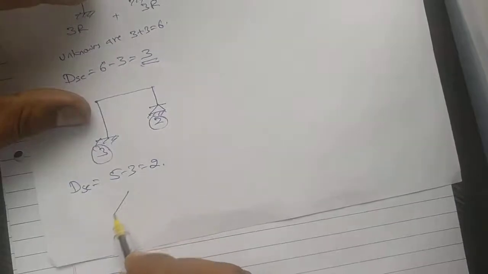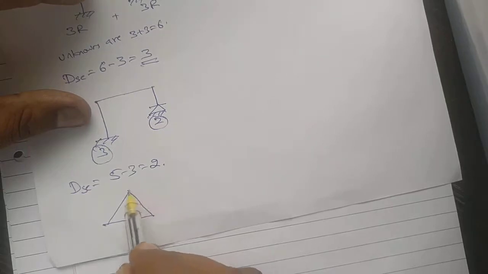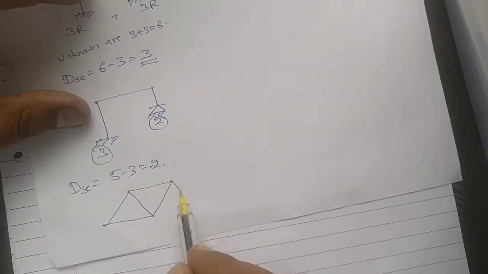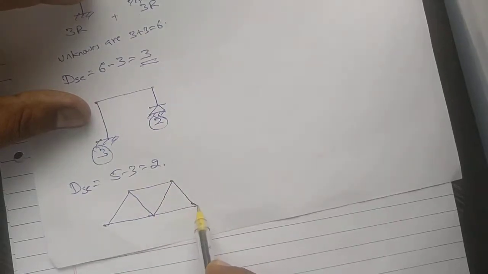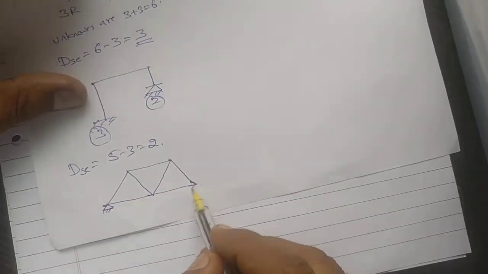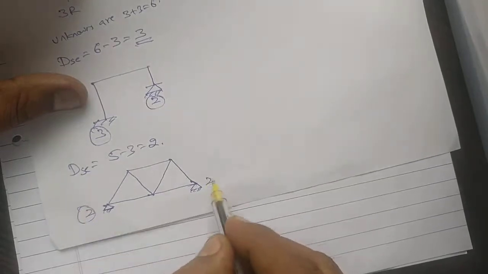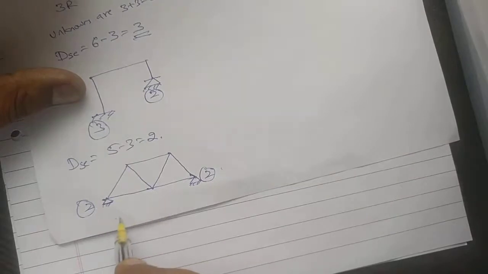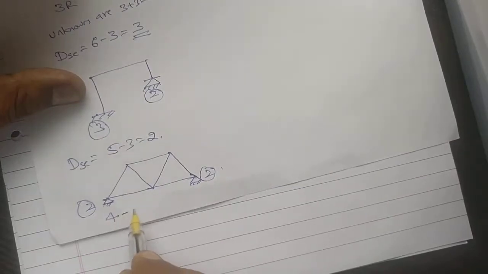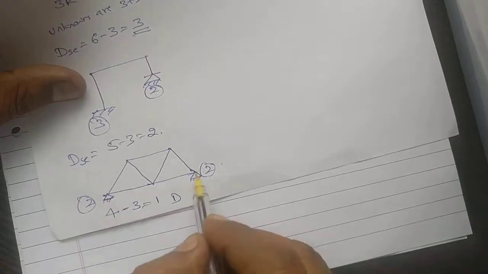Now, if I have a structure like this frame, here I have hinge support, here also hinge support. The hinge means 2 unknowns here, 2 unknowns here. The total is 4 minus 3 will become 1. So this is also an indeterminate structure if you have hinge here and also hinge here.